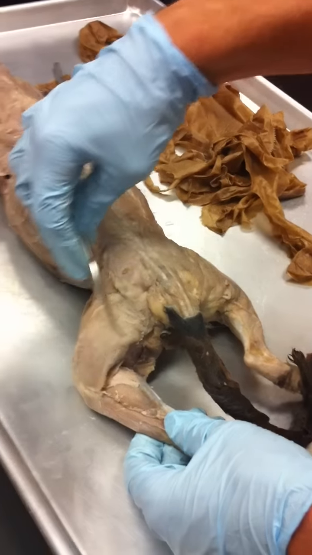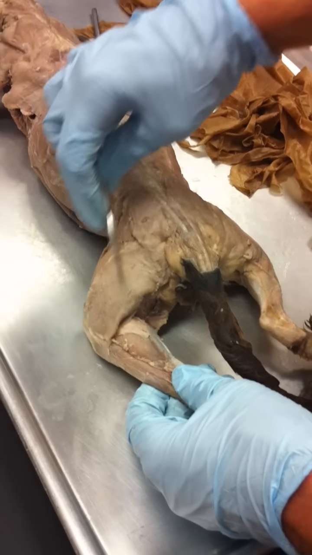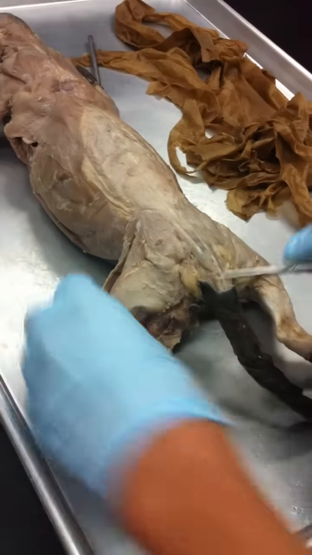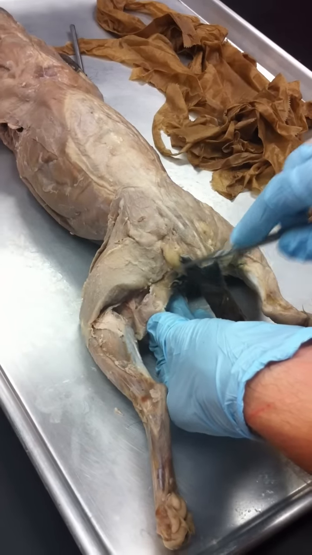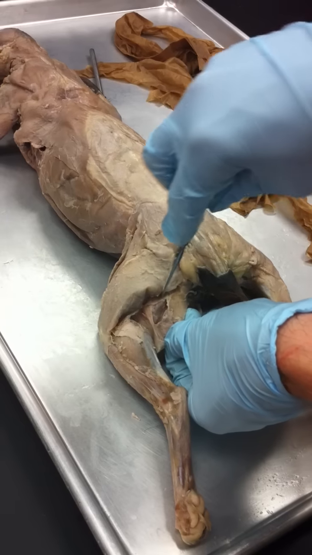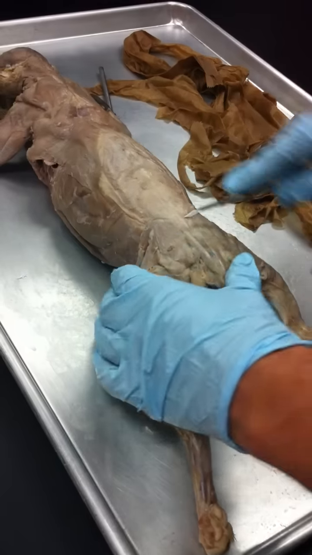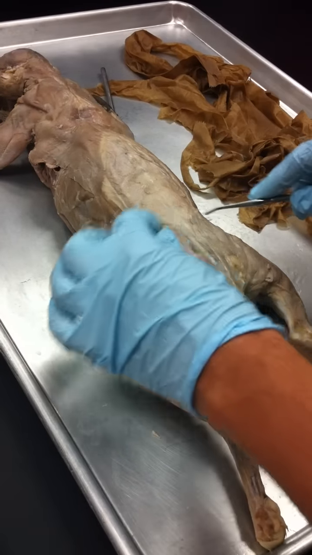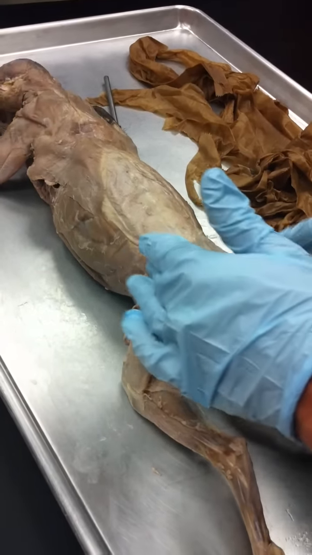Flip it over, and so this is the biceps femoris. This is where the femur is, right? In this part of the leg. So biceps femoris. And then we have the semitendinosus right here, which you can see better from the back side, right? And then in between that, you can see the other side of the semimembranosus down there. This is where the gluteus muscle is. There's three different ones. We're calling it the gluteus muscle.